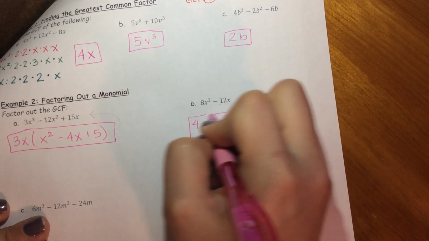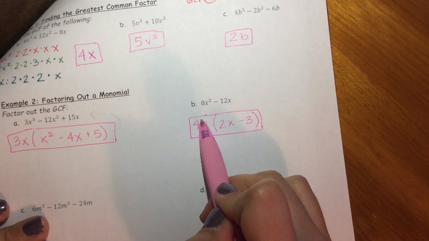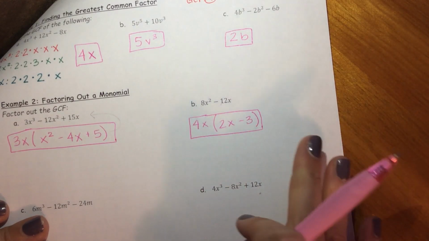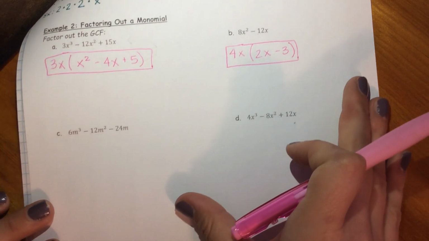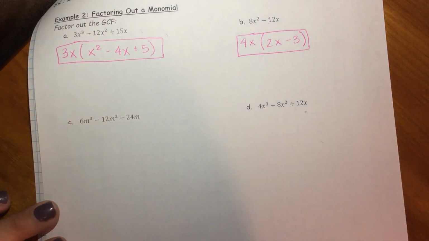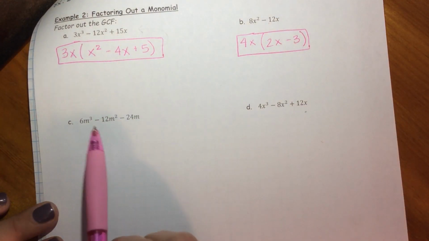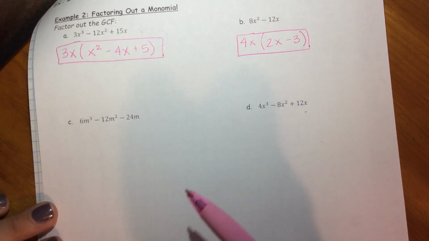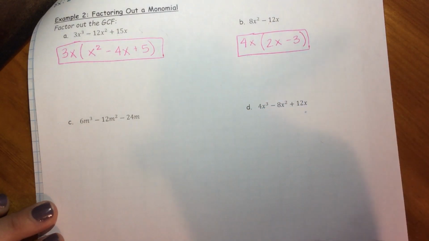And again, if I do a little check with myself and I go back and double check, if I distribute and multiply, am I going to get the same thing in return? And the answer is yes. Okay, so now at this point, I want you to pause the video and try these last two problems on your own, and then come back and watch the rest of the video and double check your work with mine.